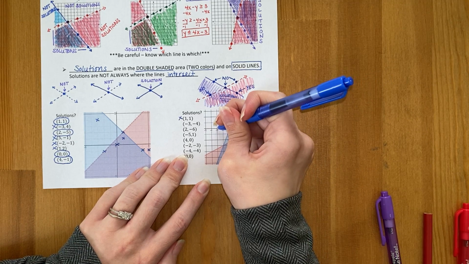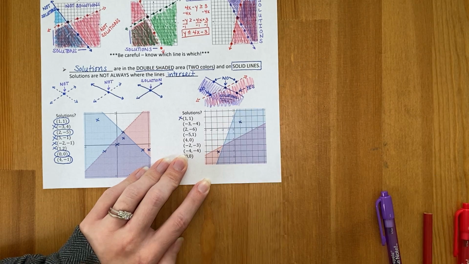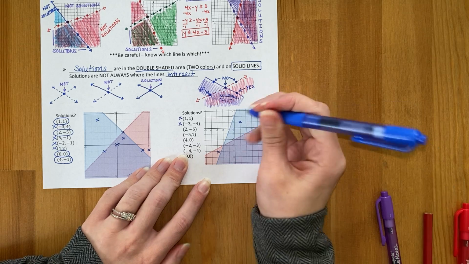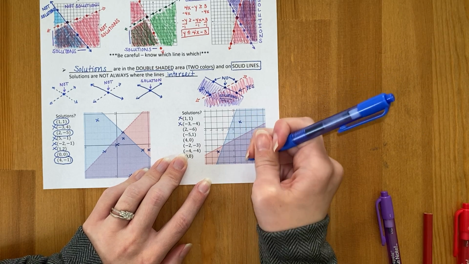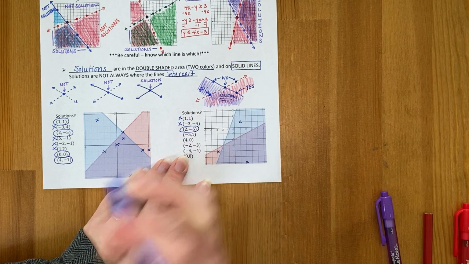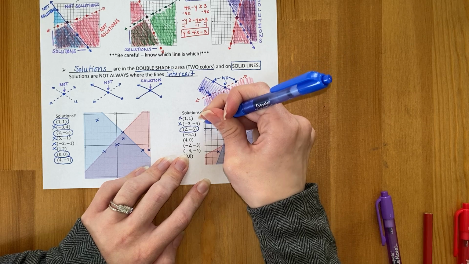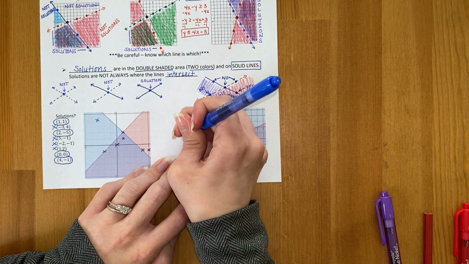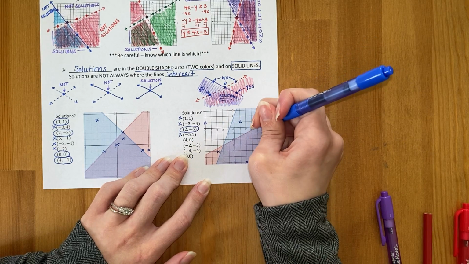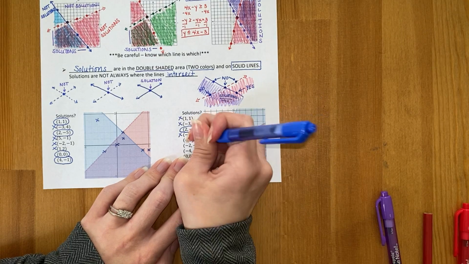If I go to -3, -4, I'm only in the red, also not a solution. 2, -6, very much in the double shaded area, making that our first solution to this one. If I go to -5, 1, no color there whatsoever, making that not a solution. 4, 0, on a solid line on the boundary of the double shaded area, makes that a solution.